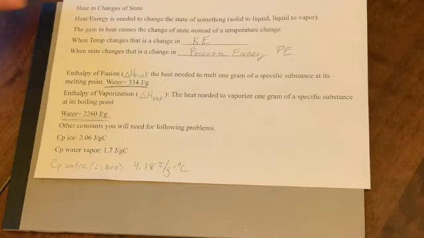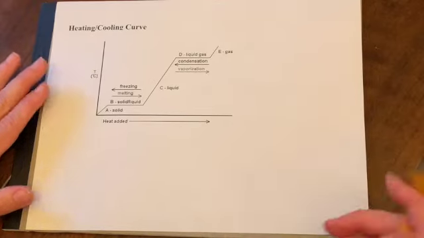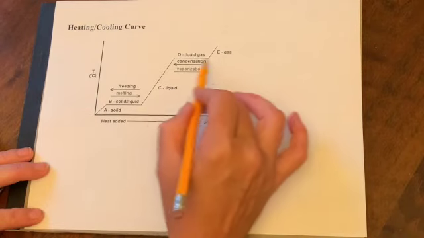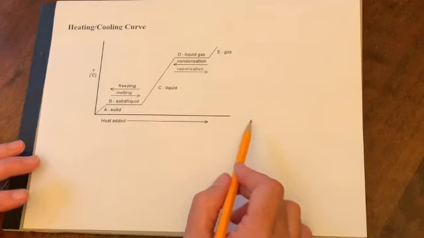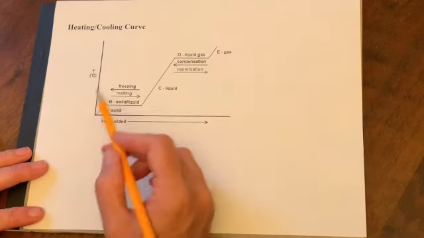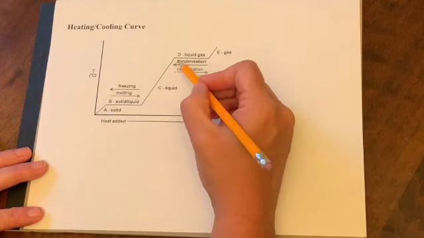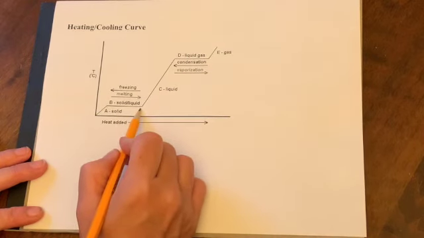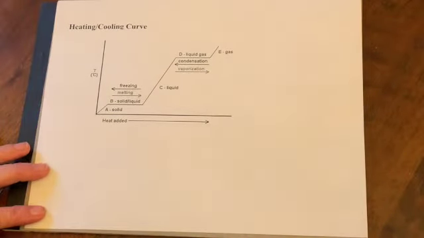So let me introduce you to a type of graph that is called a heating and cooling curve. Heating and cooling curves typically look very similar to this, where they have a stair-step situation going on. The x-axis is the heat added. The y-axis is the temperature. You have these areas where there is an incline, an increase in temperature. You are changing the temperature there. When it plateaus, that means you're changing state. So let's take a look to see what's going on with this type of question.